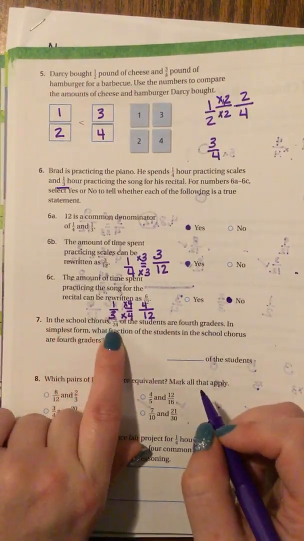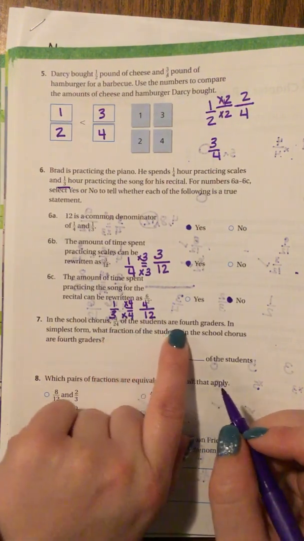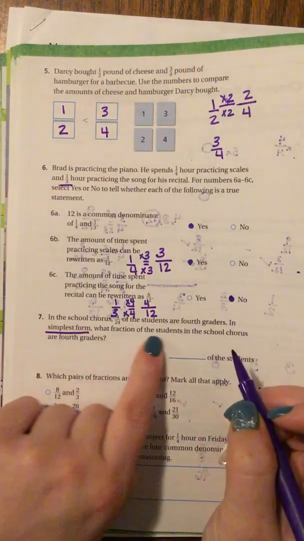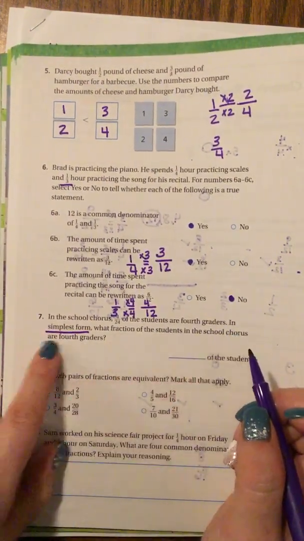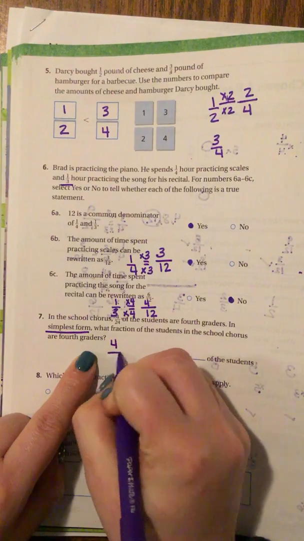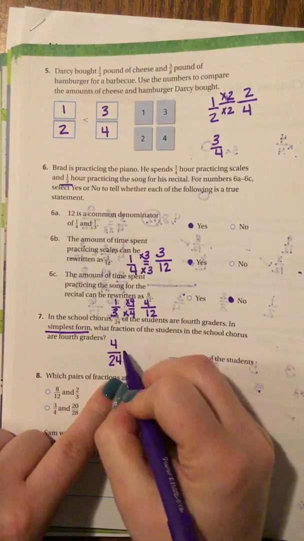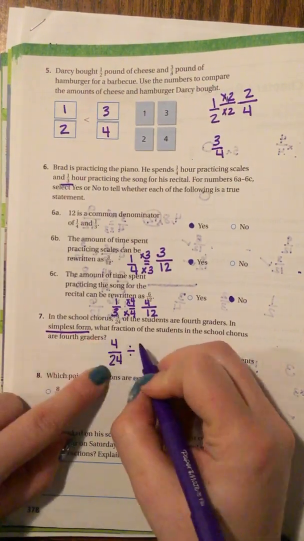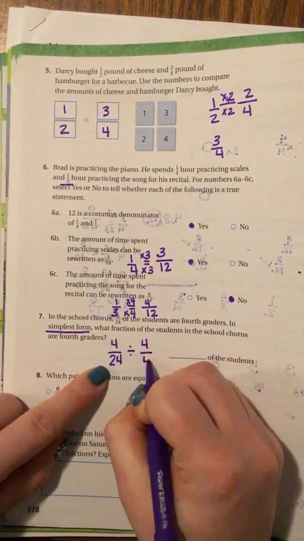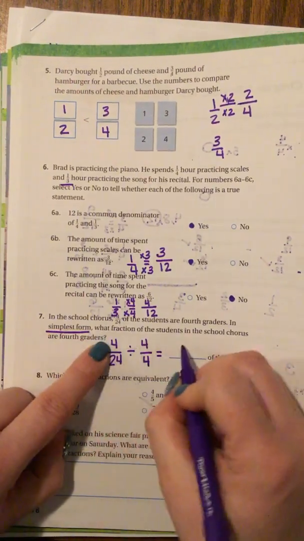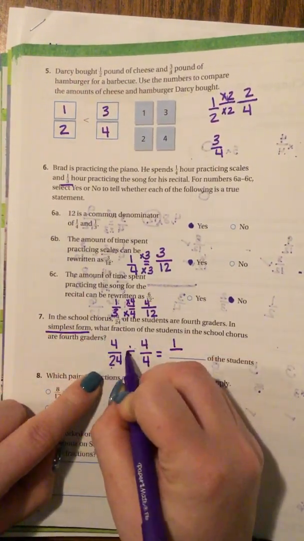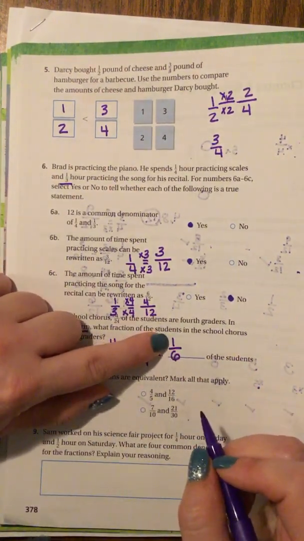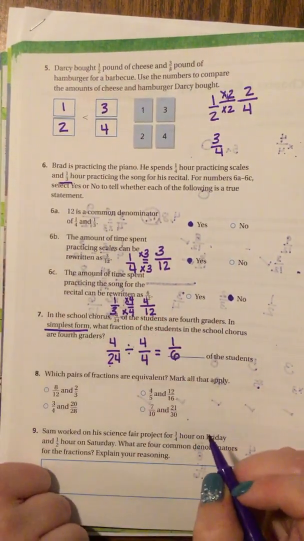In the school chorus, 4/24 of the students are 4th graders. In simplest form, what fraction of the students in the school chorus are 4th graders? So I want to simplify this. I need to see what I can divide both of these numbers by. Well, I know that 4 does go into 24, so I'm going to divide them both by 4. 4 divided by 4 is 1. 24 divided by 4 is 6. And since we have 1 on the numerator, 1 is prime, so I know that's as far as I can go.